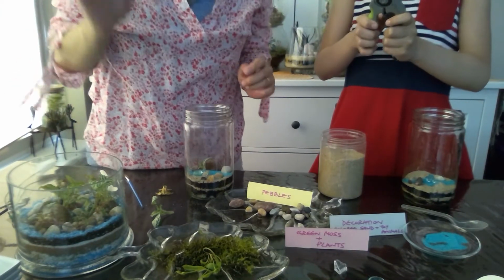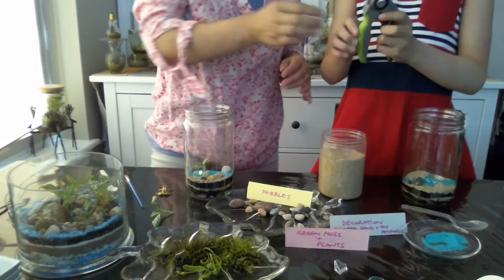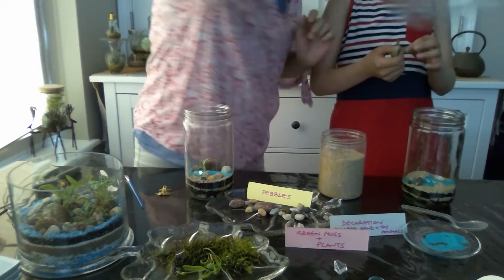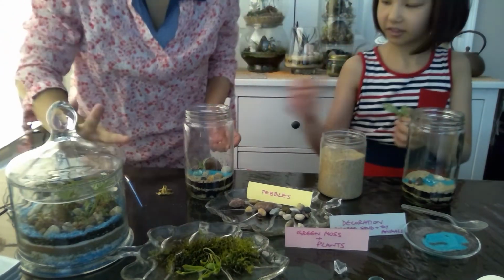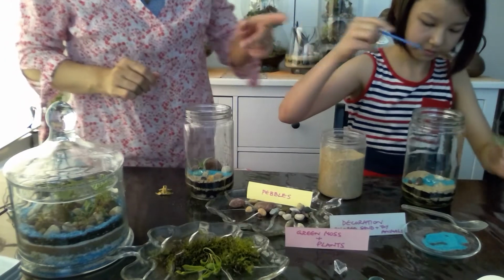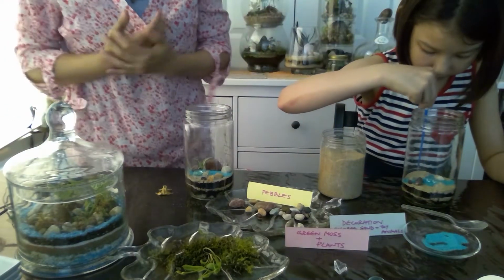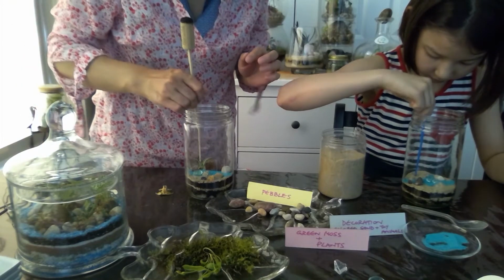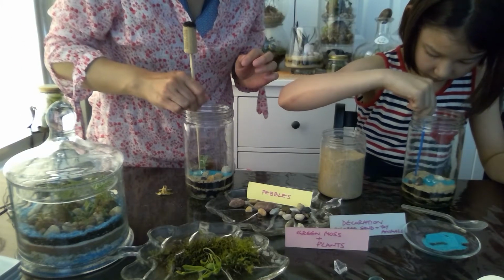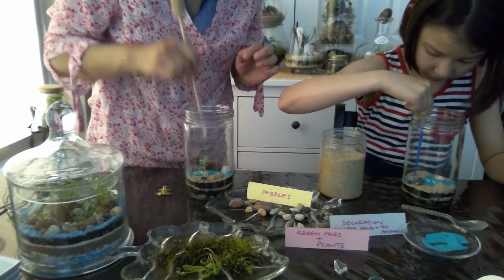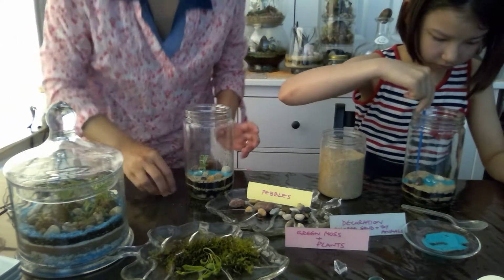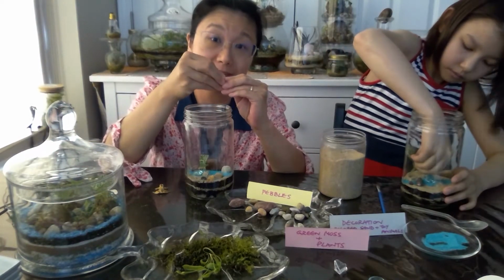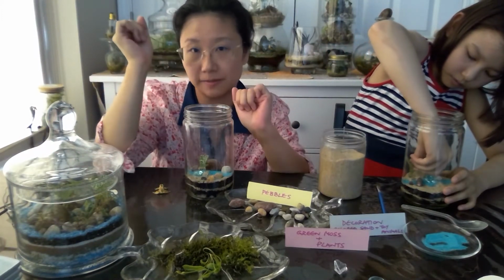If you want to use tweezers, if that helps you, it's here. I'm doing this. You can use tweezers. You can use the other side of your paintbrush. You can use a chopstick to also place your plant here in the right position. The less you touch the plant, manipulate the plant, the better. And also very gently, you just place the plant here.